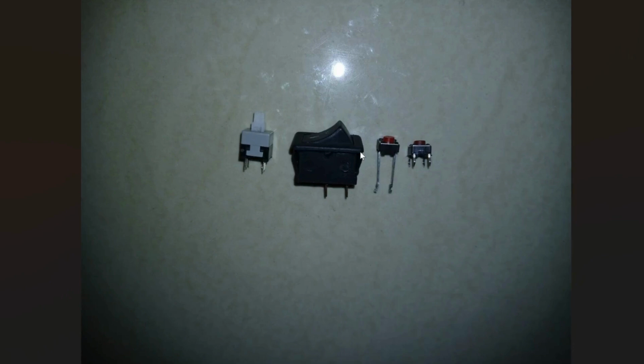Now let's talk about these. These are all buttons. This is a switch actually, and this one is a double pole double throw button. This one is a single pole single throw button. And this one is a double pole single throw button.